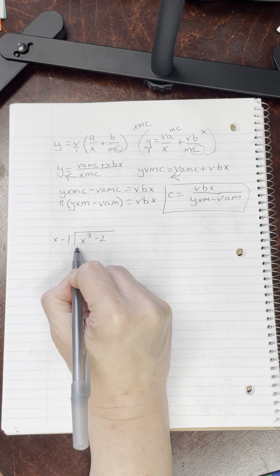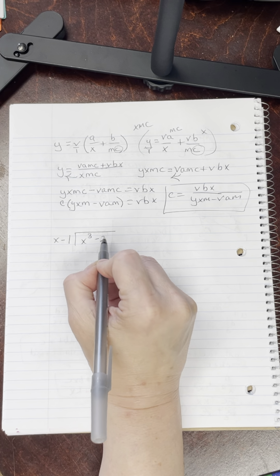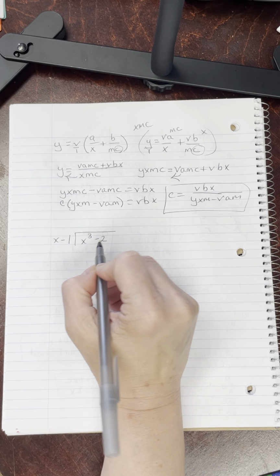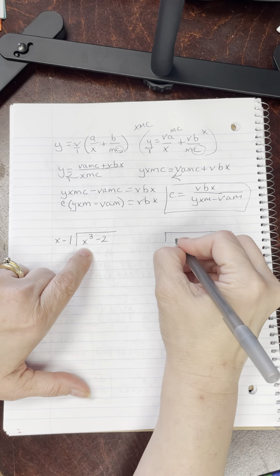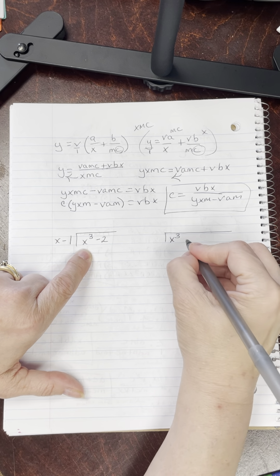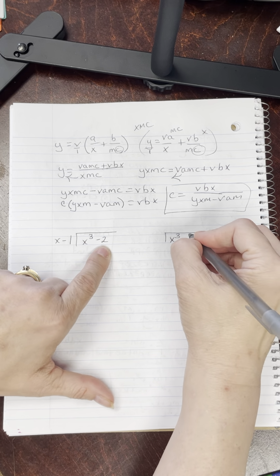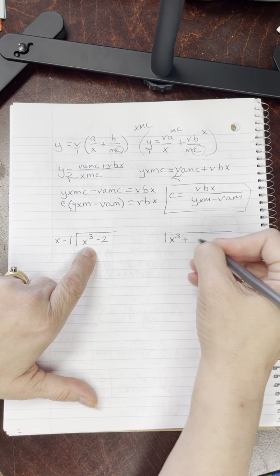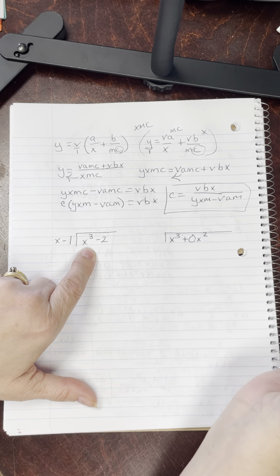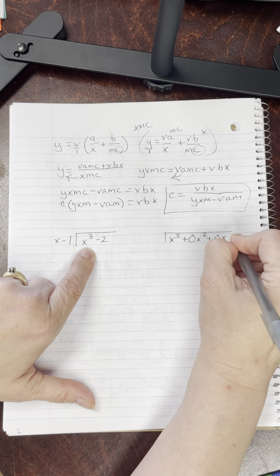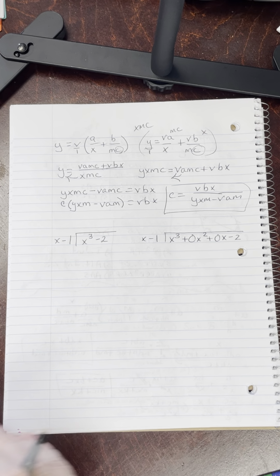I realized when I wrote my original that this was not in the correct format for this to work. To be in the correct format, I need to have everything in descending order and an exponent for every single piece. So it begins with x cubed. I need an x squared, a plain x, and a no x term. Here's my no x term. So I do not have, it is implied, and I need to write an x squared term, but one doesn't exist. So I write it as a 0x squared and a 0 plain x, and then the minus 2. This is dividing by the x minus 1.